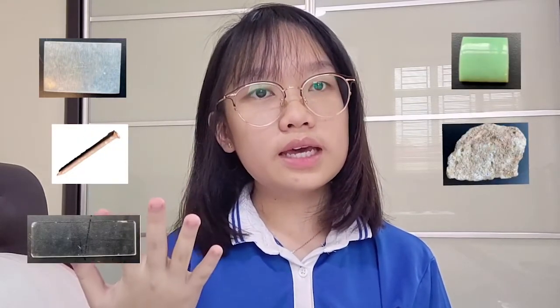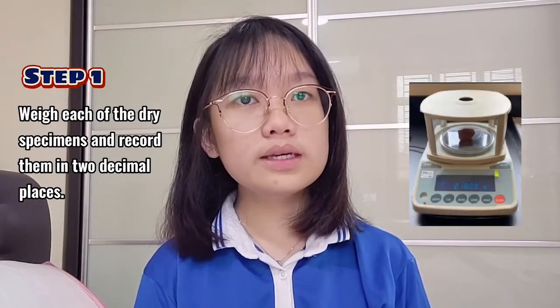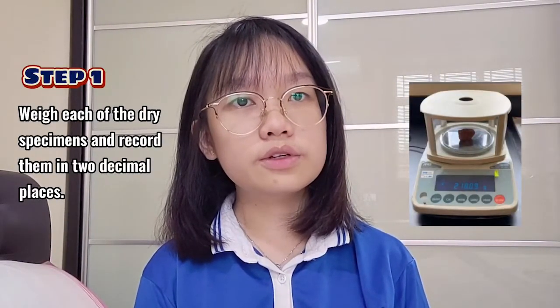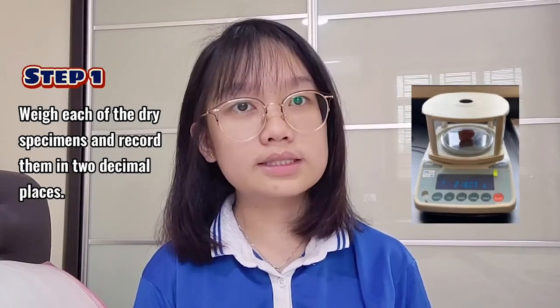Hello everyone, my name is Inichi and I'm going to explain the procedure of this experiment. There are 6 specimens used in this experiment, which are aluminium, steel, glass, glazed tiles, refractory, and brick. So the first step is to weigh each of the dry specimens and record them in 2 decimal places.